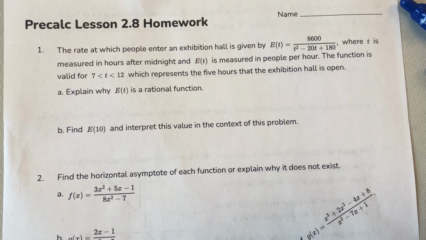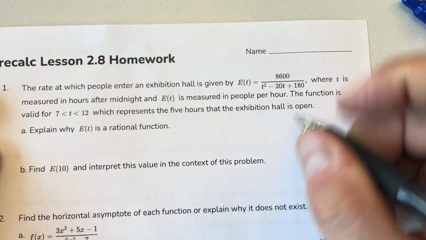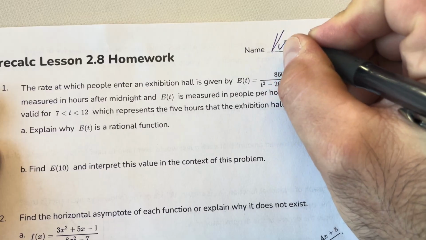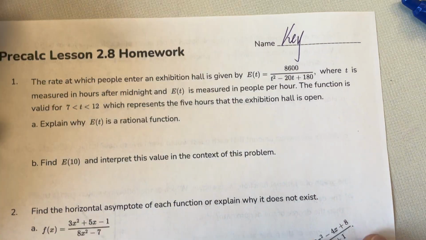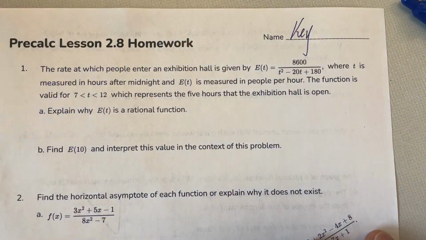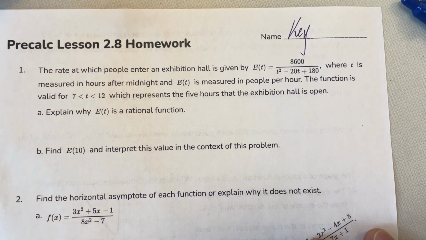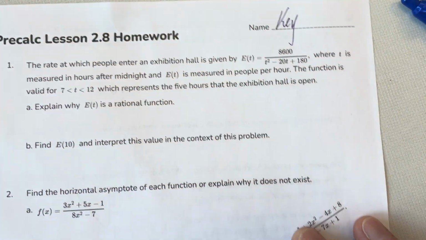Hey, pre-calculus, let's go over Unit 2, Lesson 8, and let's make our homework answer key. All right, so today's our first day working with rational functions and seeing the properties that they have.